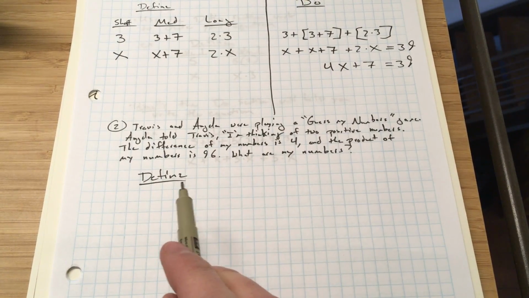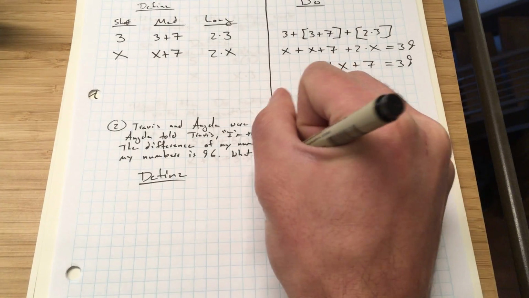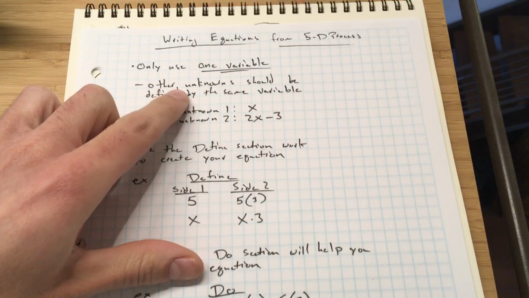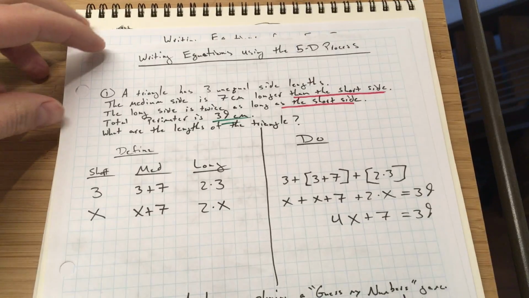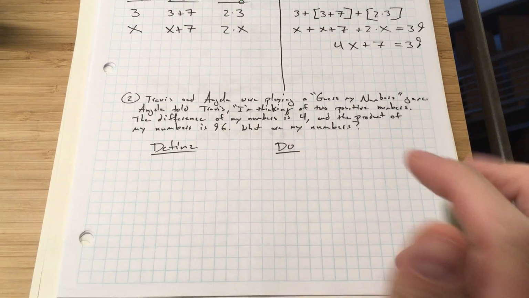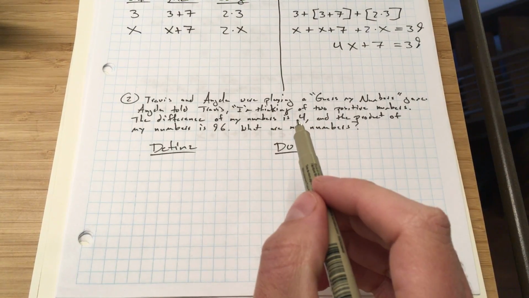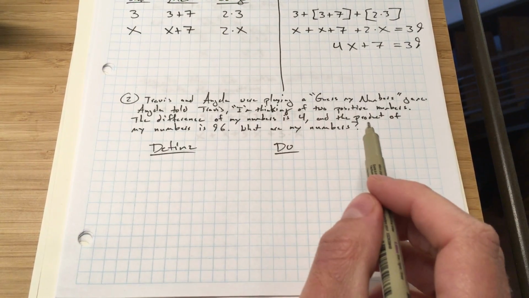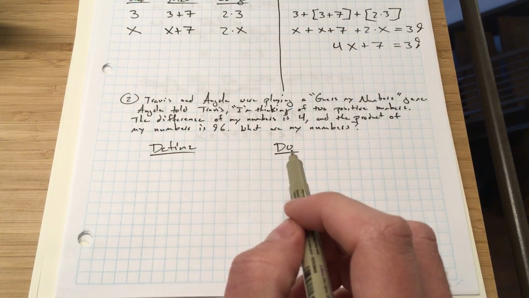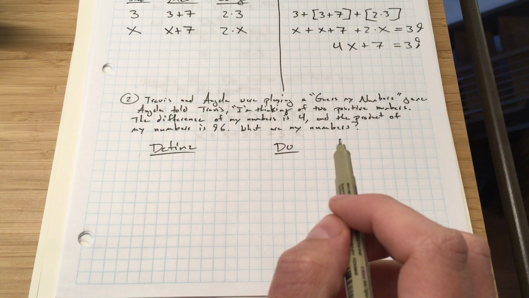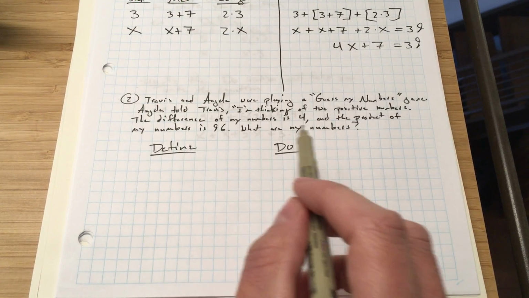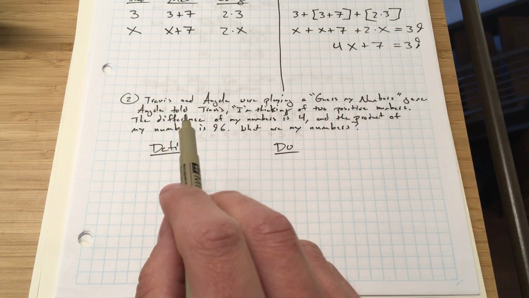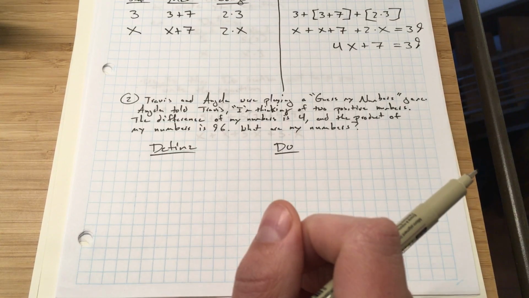So one thing you might have been unsure about is which one goes in the define section, which one goes in the do section. Well, what'll help you to think about this is if you think about this step here. We're trying to only use one variable. So in my define section, I need a rule that's going to help me figure out the second missing number based on the first number. If I know that the product of my numbers is 96, I know that something times something is 96. That's a little harder to write an expression from. But if I know that the difference of my numbers is 4, that means that one of my numbers is 4 more than the other number, or 4 less than the other number.